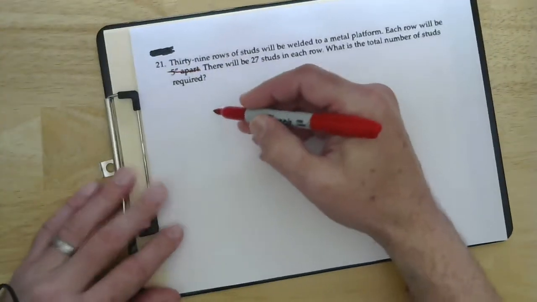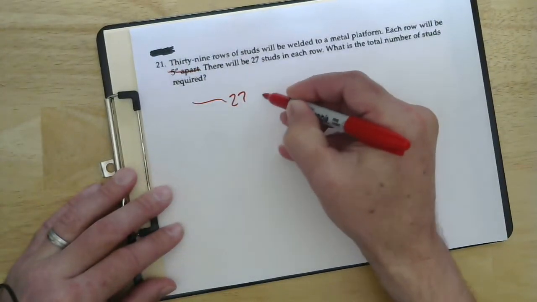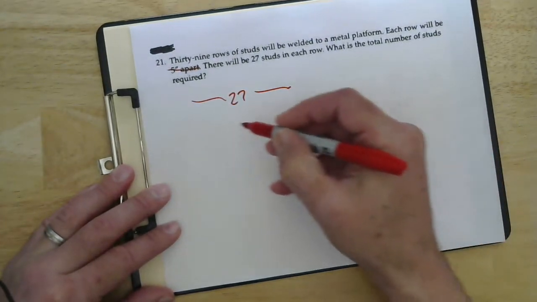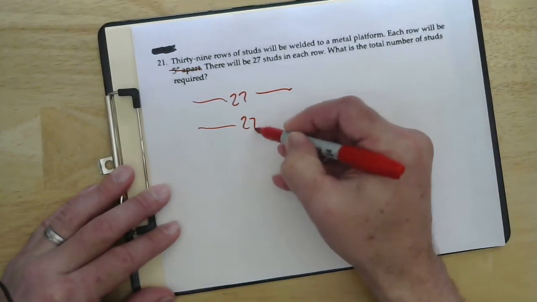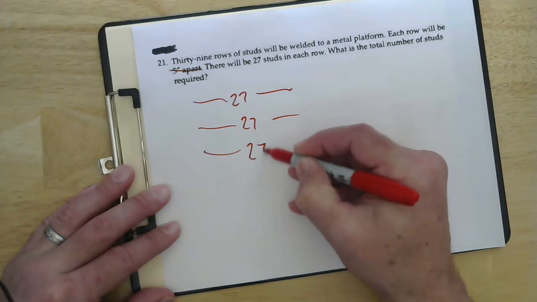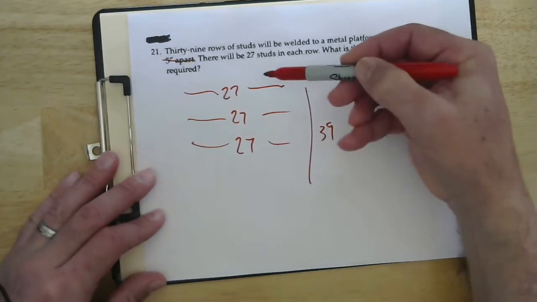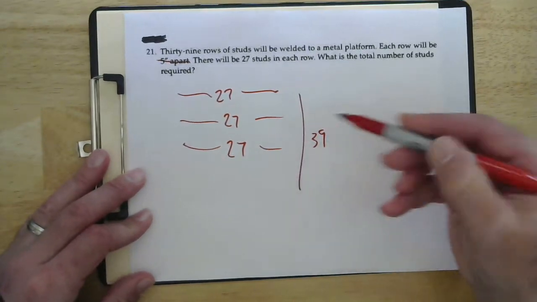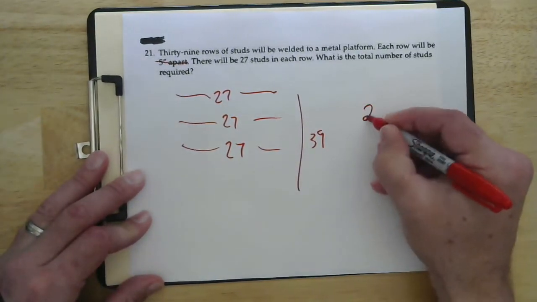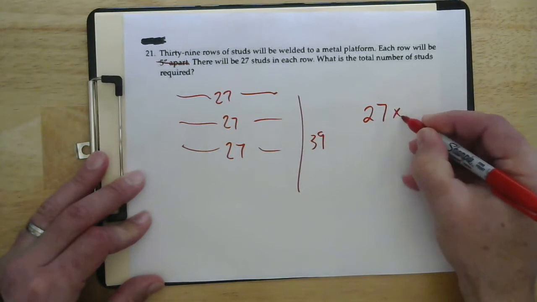The way I think of that is I got my 27 studs, and then I got another 27 and another 27, and I keep doing that, and there's 39 of those. So that's that repeated number over and over. So that means that's a multiplication problem.